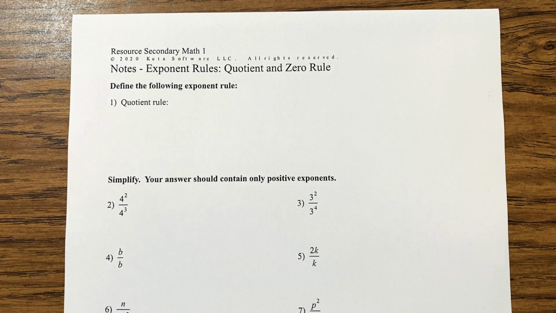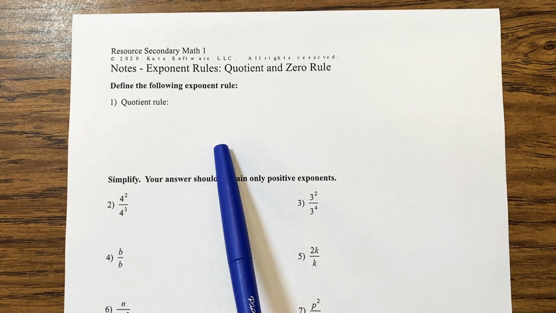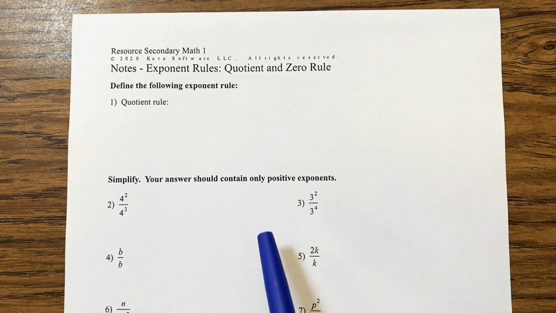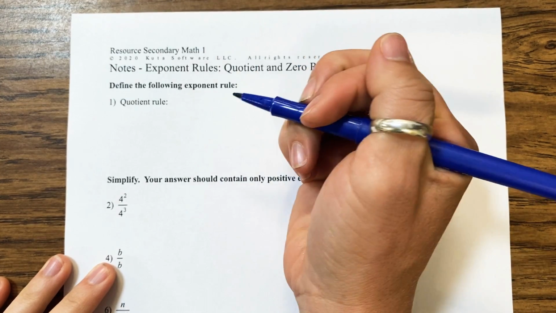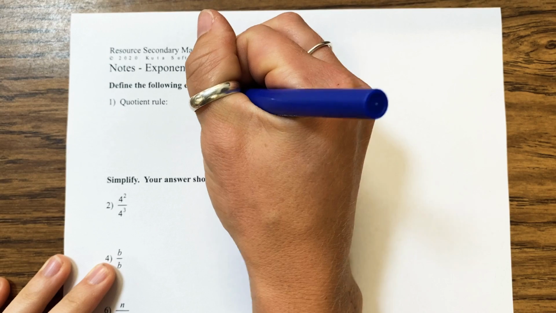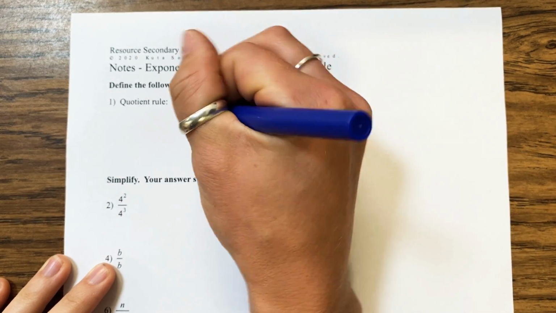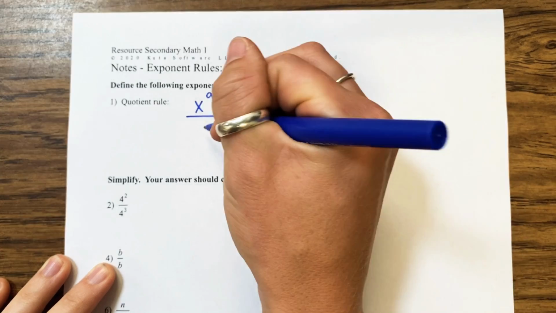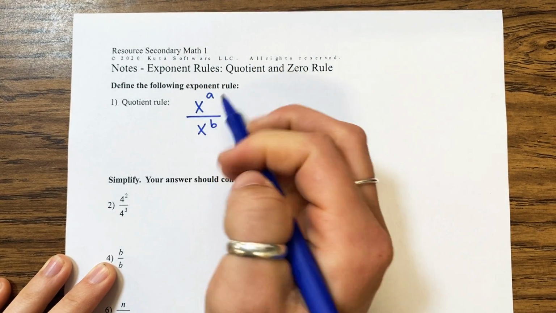Okay, awesome. So first, just like last time, we start by defining what the rule is and giving an example of what it looks like. So let's do that for our quotient rule. Here's the formula, or the quote-unquote definition. We're gonna say we have x to the a over x to the b. These are just placeholders for now.